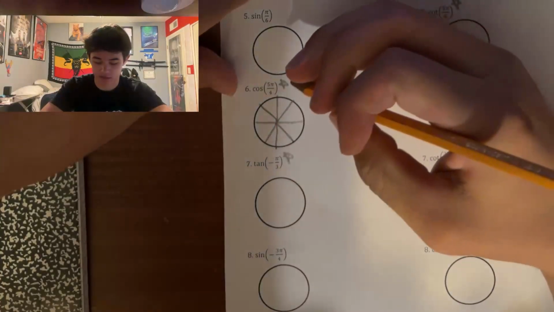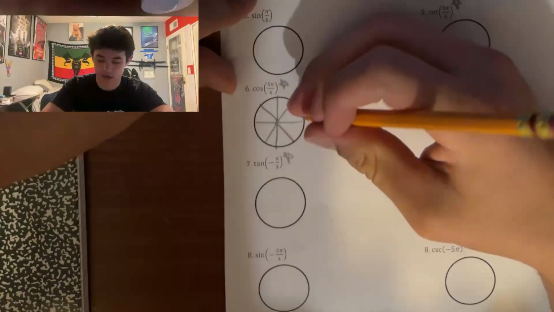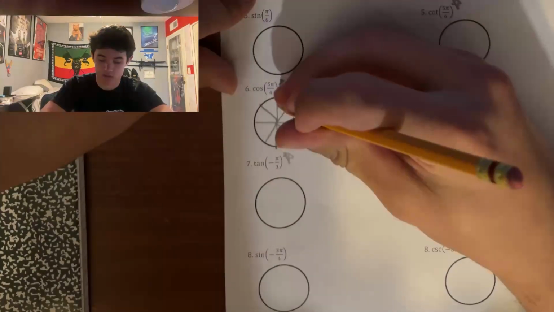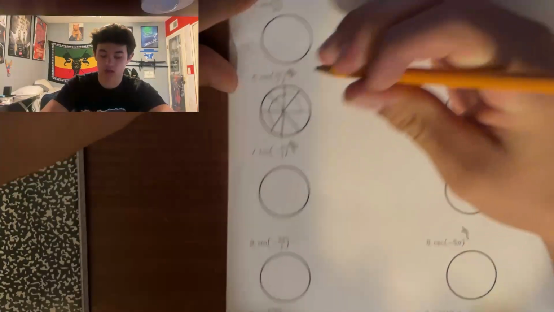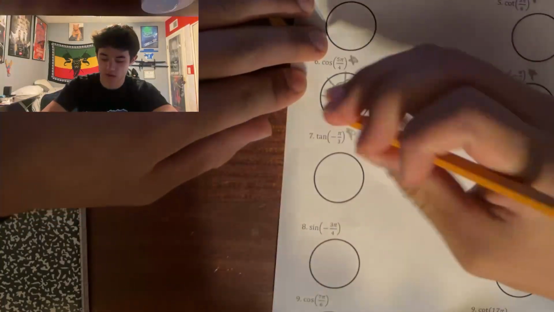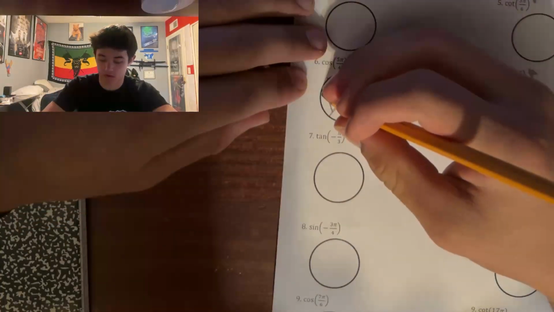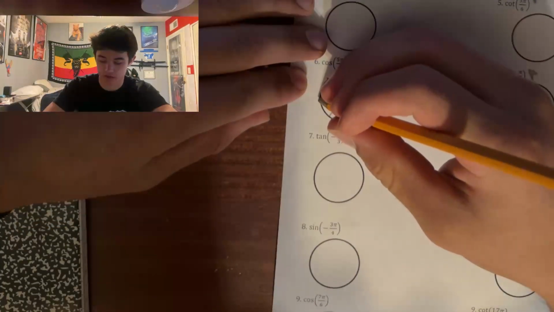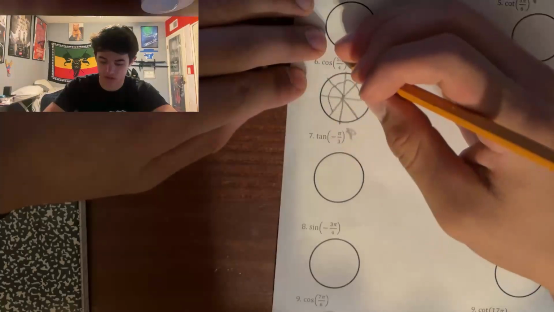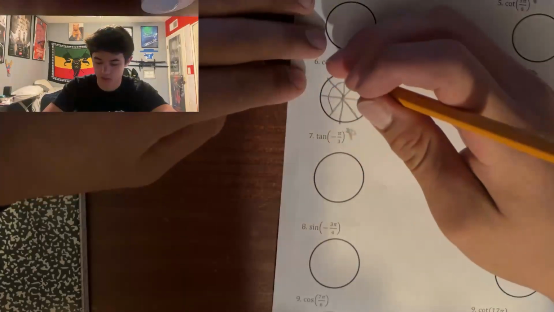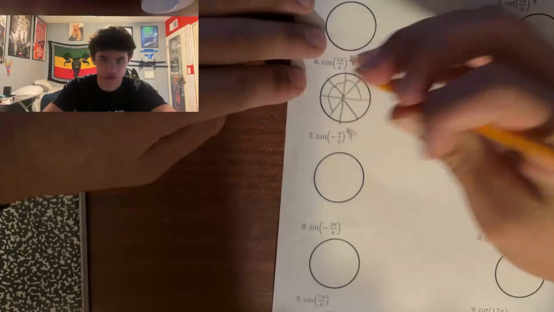Alright, that was pretty bad, but whatever. And we're going to count 5. So 1, 2, 3, 4, 5. So we're going to be over here. 5 pi over 4. So this is 180 degrees. Move it up 45 degrees because we're going by 4s. So we are at 225 degrees.